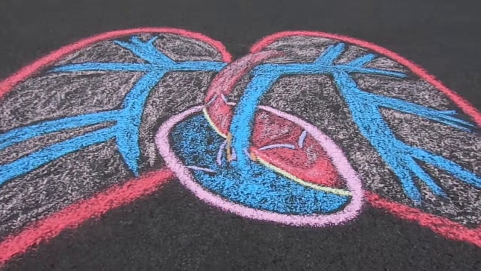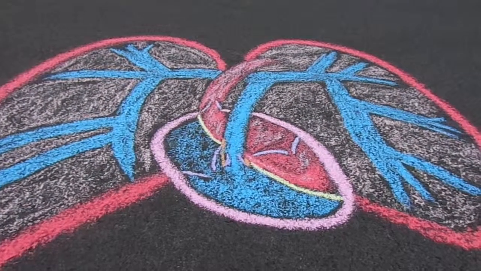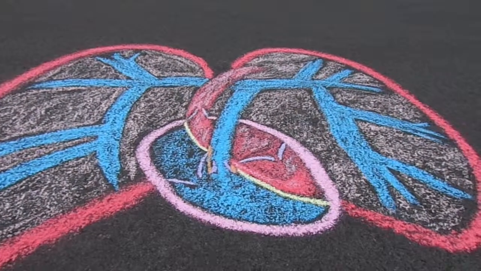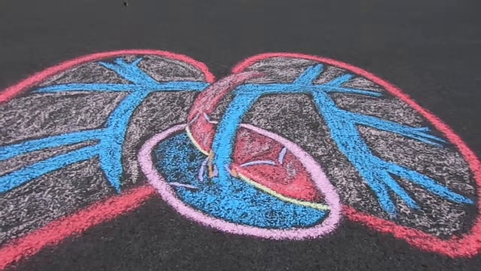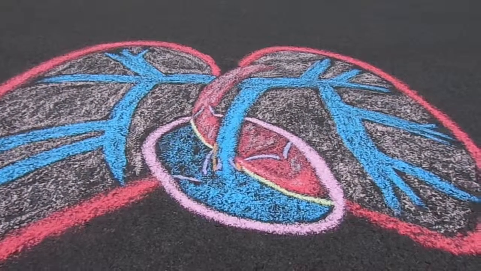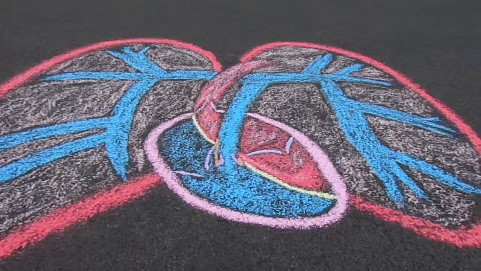Heart failure. Heart failure occurs when cardiac output is unable to meet metabolic demands. It cannot be defined numerically in terms of cardiac output or ejection fraction because metabolic demands vary from patient to patient.